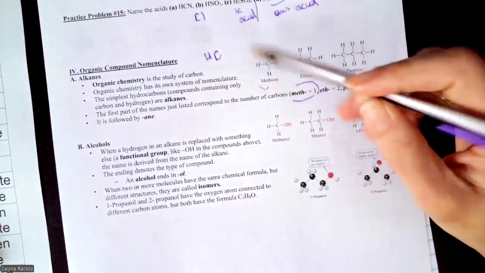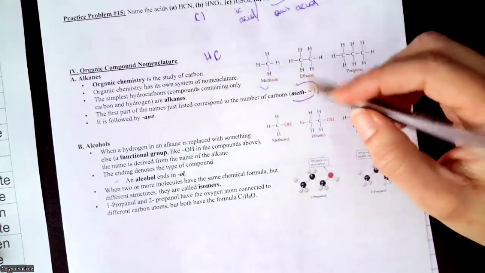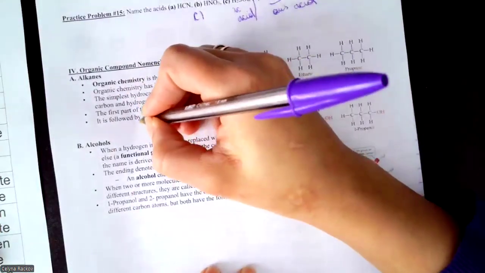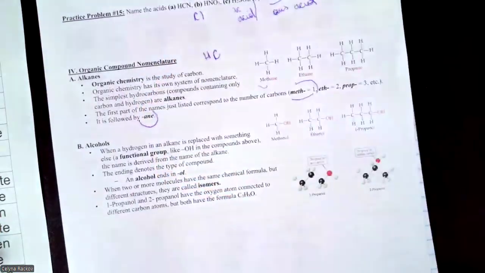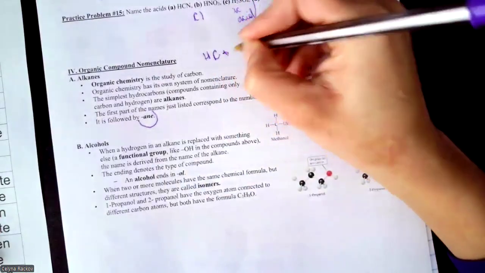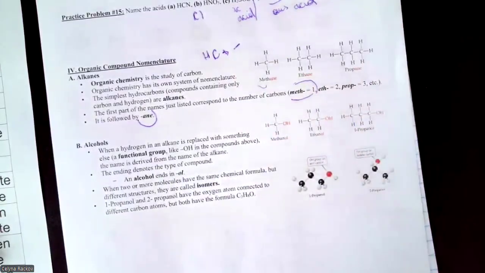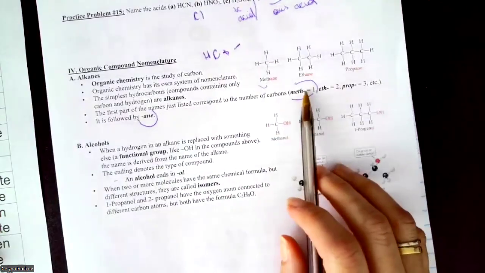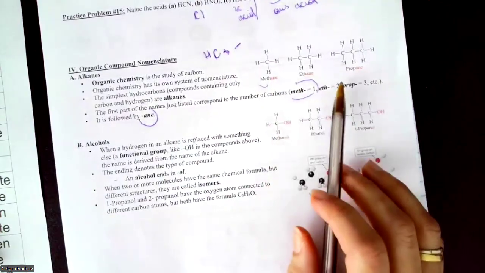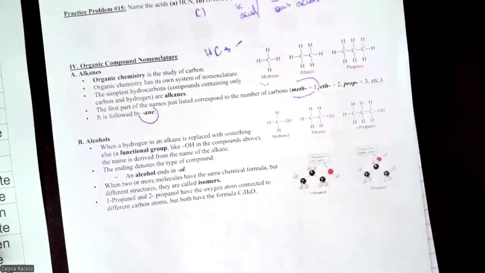In the case of alkanes, all alkanes, the last syllable is "ane". Alkanes are all hydrocarbons with all single bonds. So the first portion is about how many carbons we have: meth, one carbon; eth, two carbons; prop, three carbons; and but, four carbons.